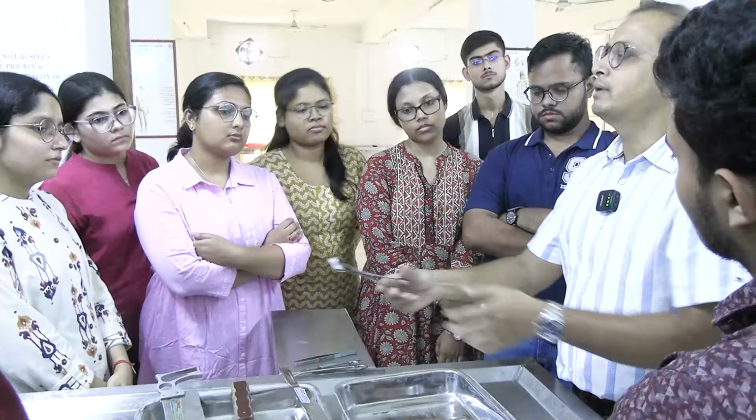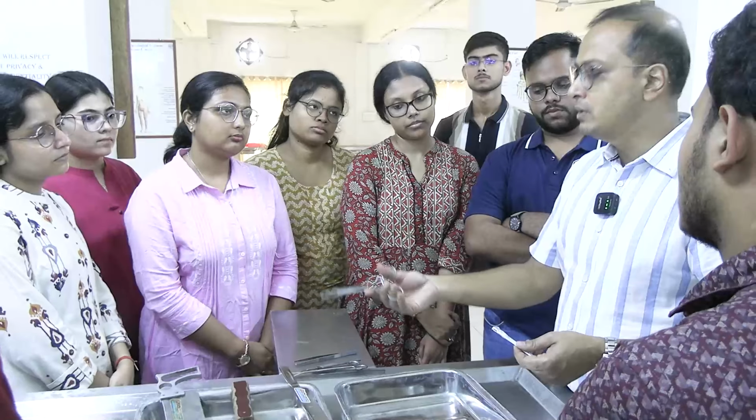So the hollow viscera organs can be held like this, or we may be compressing particular muscles, etc. If you are using this to grasp blood vessels, we call them forceps. If you are holding arteries, we call them artery forceps. If you are holding this only for the tissues, we call them tissue forceps, right?